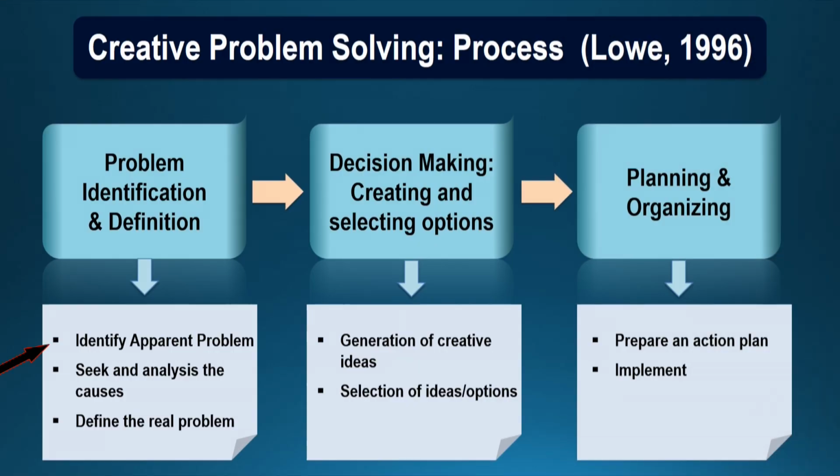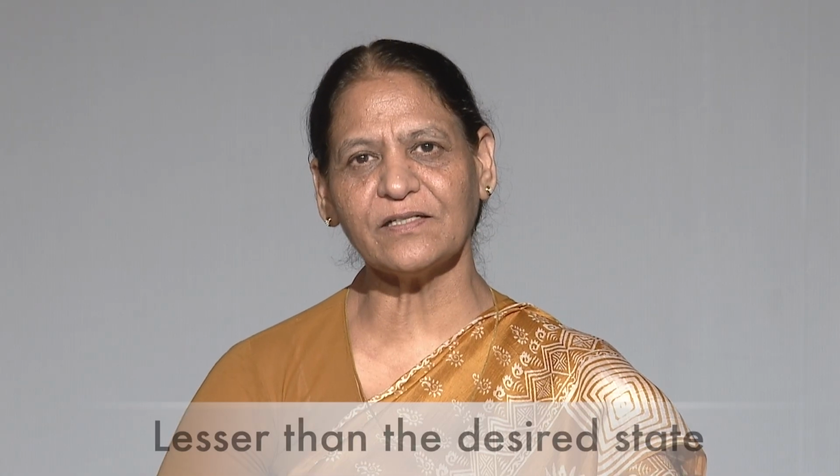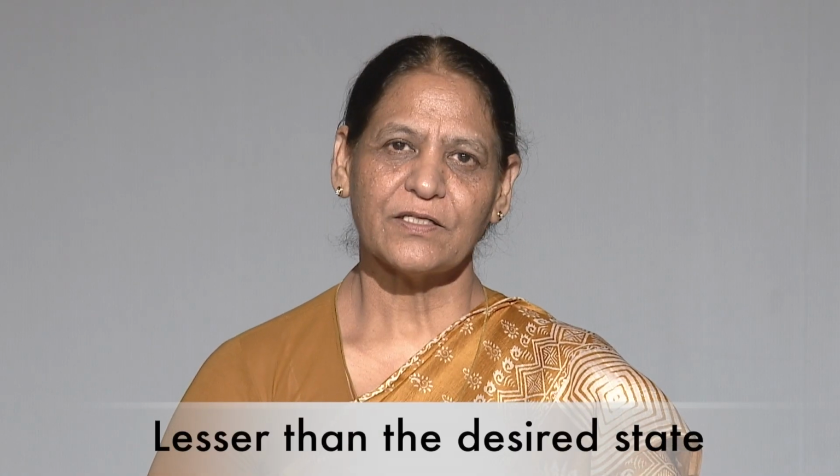As far as the first stage is concerned, the very first step is to identify the apparent problem. Now, say for example, that the industry has a market share of 40%, but the industry wants the market share of its product to be 60%. So the apparent problem identified is that market share is lesser than the desired state.